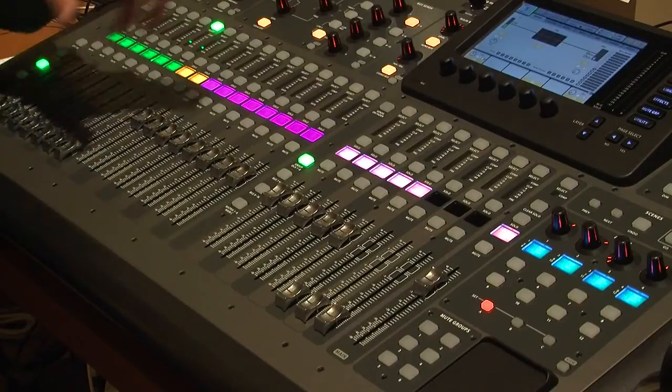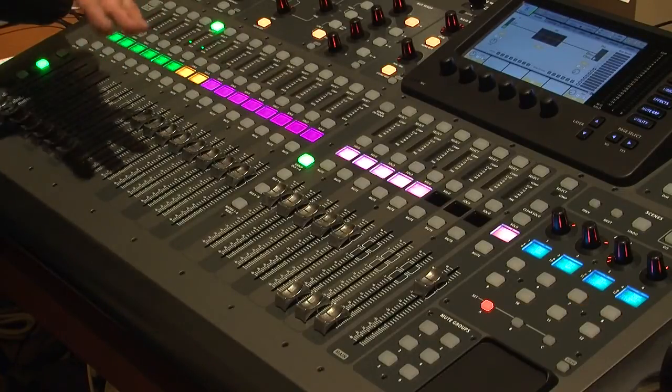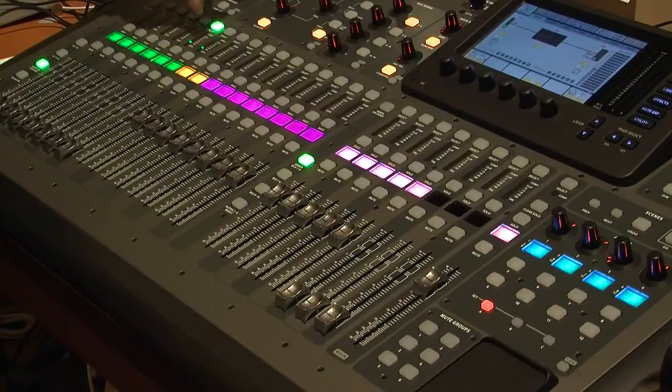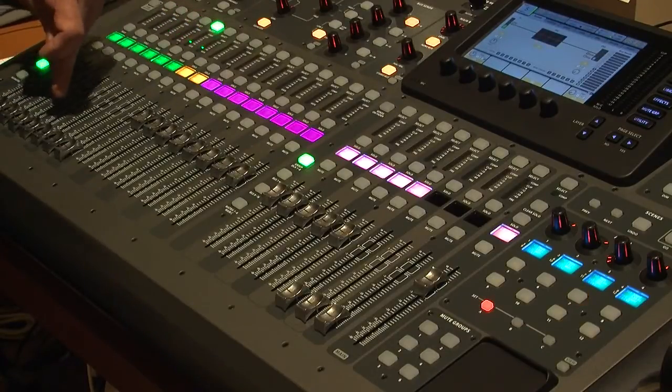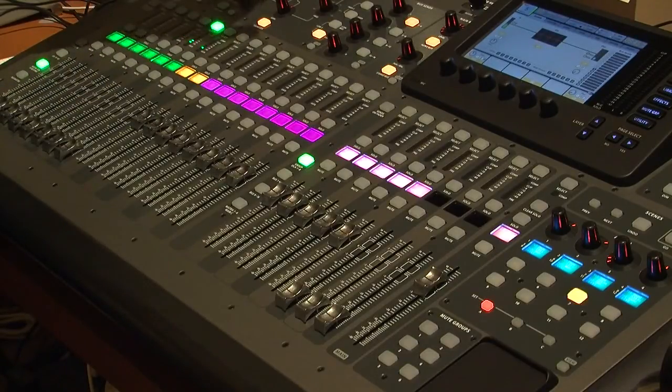So the easier way is I would have a master file. That would be a good starting point. And then you can save an individual channel strip, and you can name it Bob's Bass.